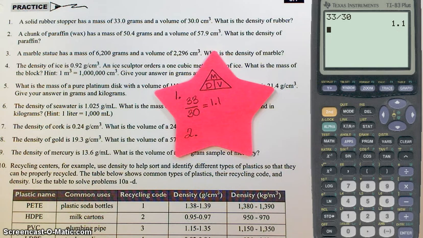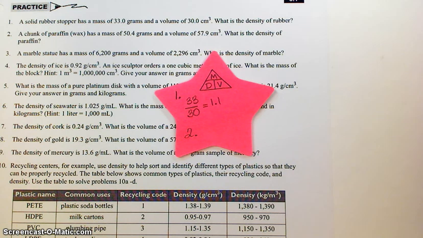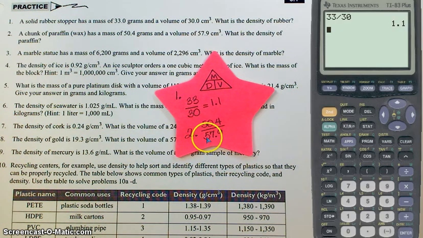All right, number 2, a chunk of paraffin, which is wax, has a mass of 50.4 grams and a volume of 57.9 cubic centimeters. What is the density of the paraffin? Again, we're finding density. So here it is on my little STAAR notepad. 50.4 divided by 57.9, and you get 0.87.